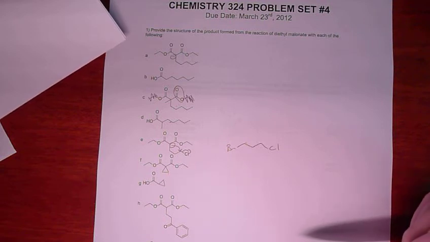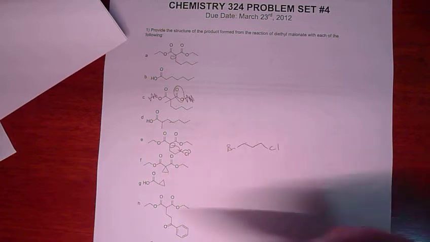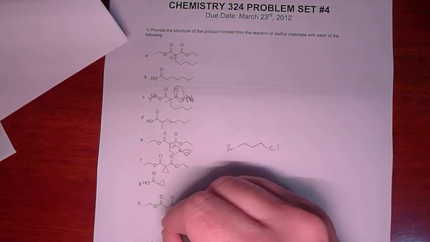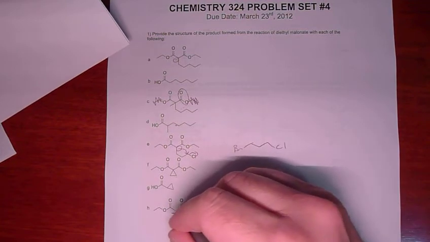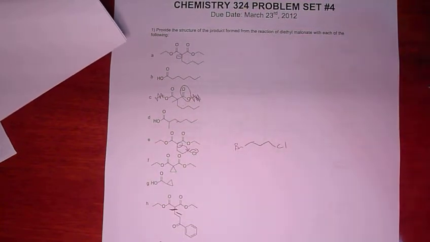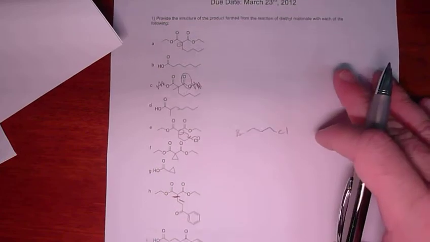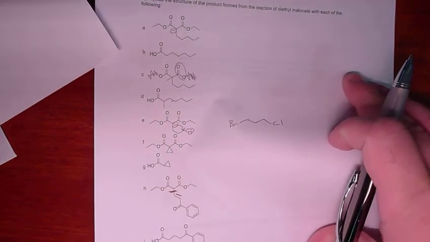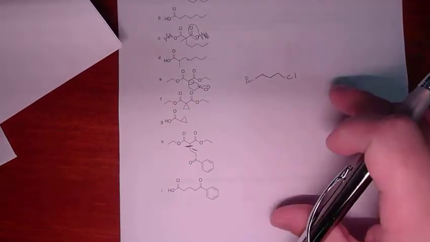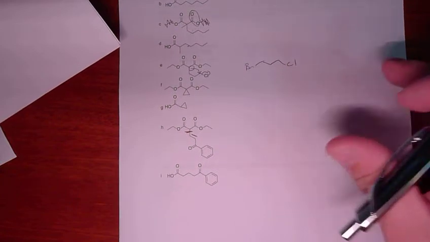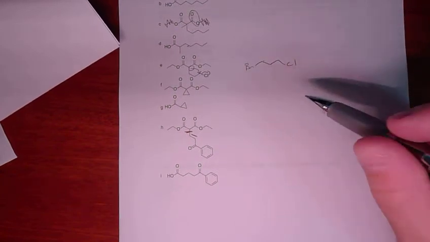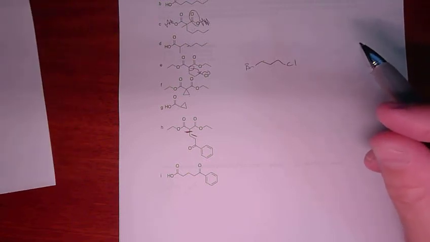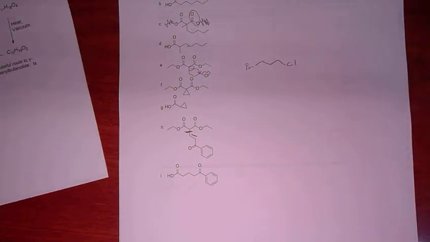Alright, and then H is phenylvinyl ketone. Had a couple questions, people asking how should we know that this is phenylvinyl ketone. I would not expect you to know on a test that that was what phenylvinyl ketone was. However, this is homework, and there is a magical thing called Google that you can look up what phenylvinyl ketone is. You type it in Google and hit picture, and it's there.